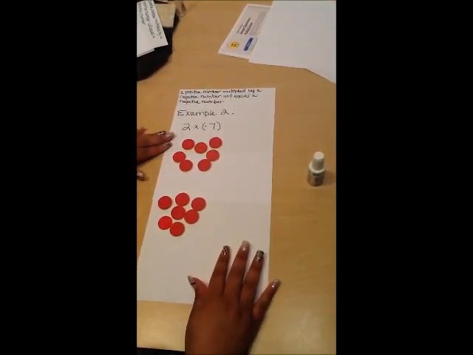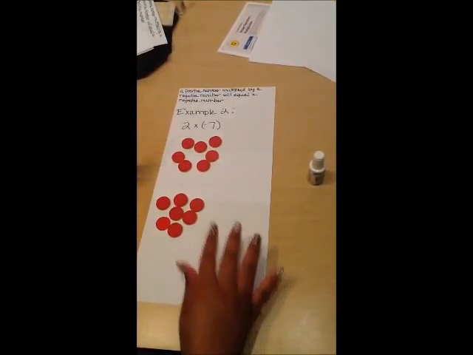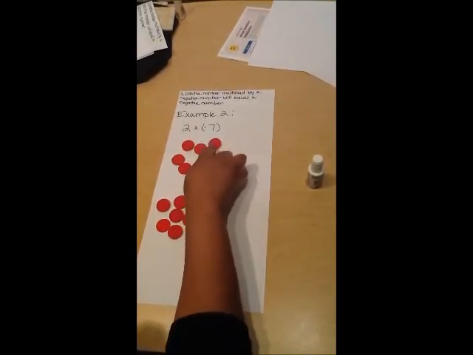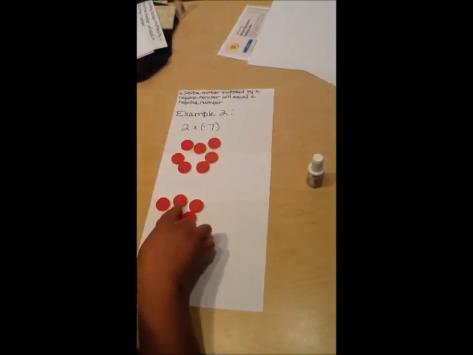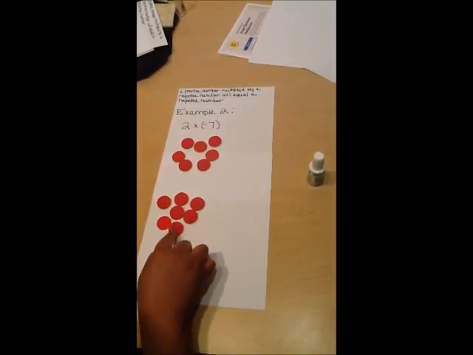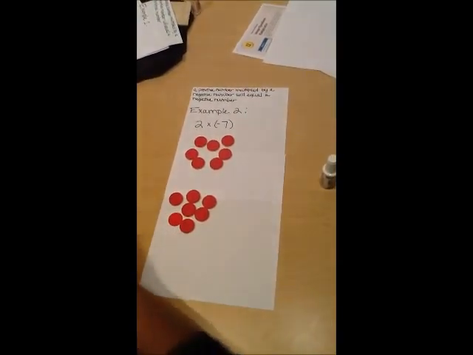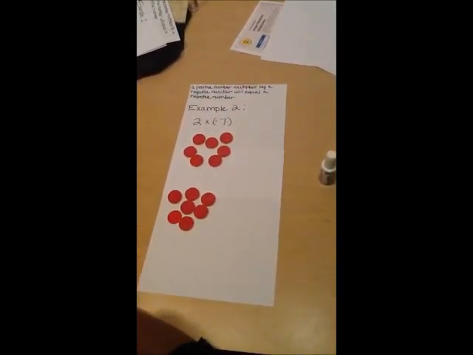We can then count each counter within each set. 1, 2, 3, 4, 5, 6, 7, 8, 9, 10, 11, 12, 13, and 14. Therefore, we have a total number of 14.